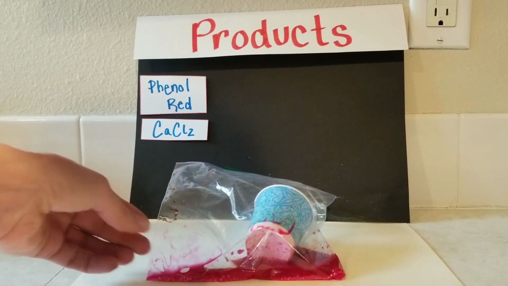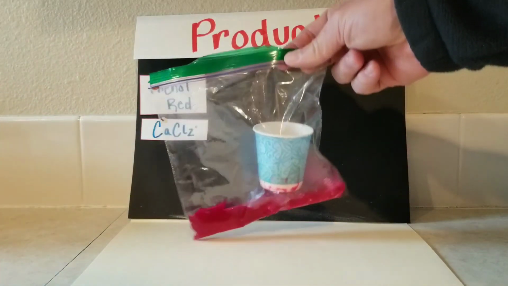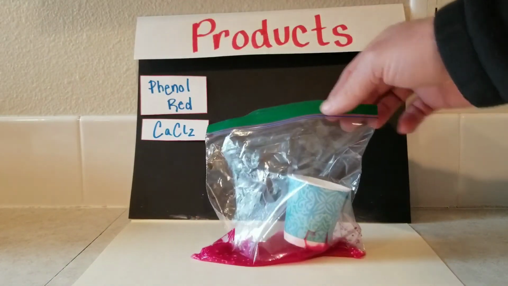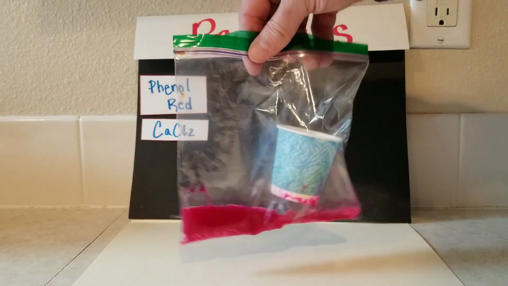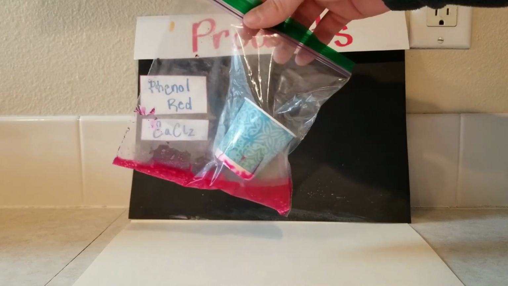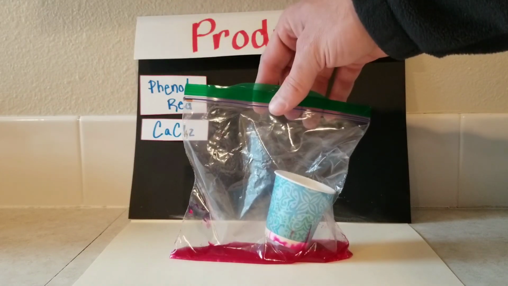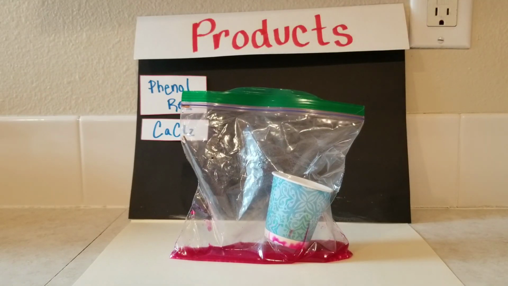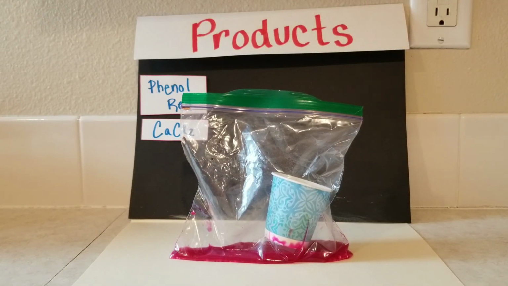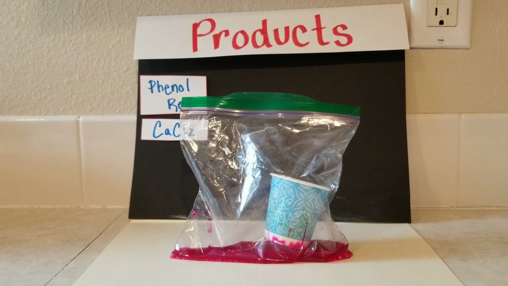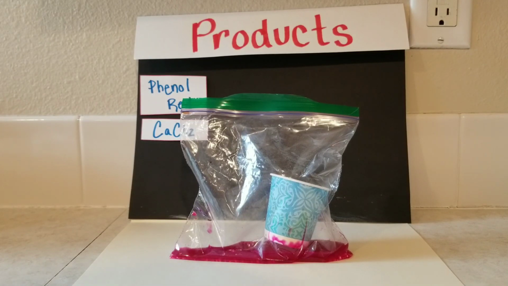So we've got a change in temperature and then this lovely pink color that has formed beside. So no gas bubbles. You see how cool those white pellets are still at the bottom as they continue to react with the phenol red. Okay, so you've got your products that you can make observations of the properties, and that was the combination of phenol red and calcium chloride.